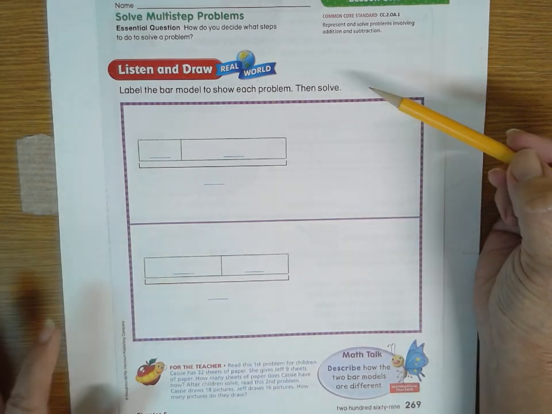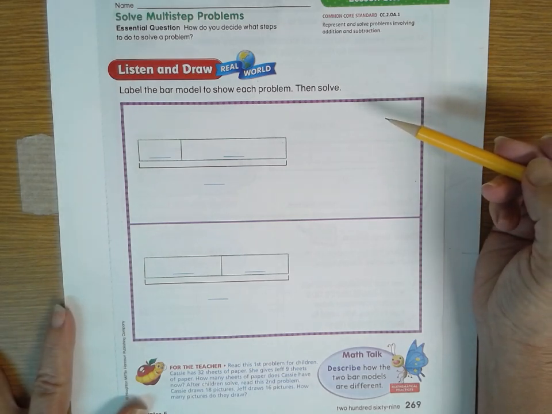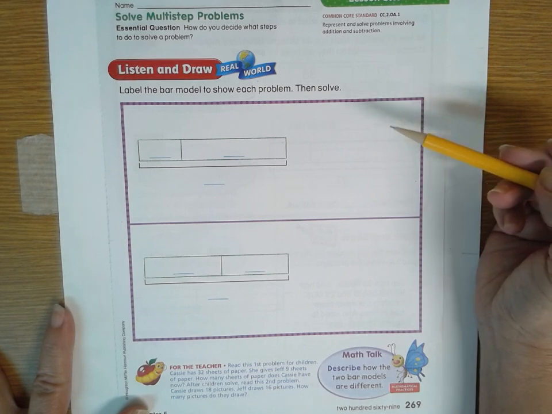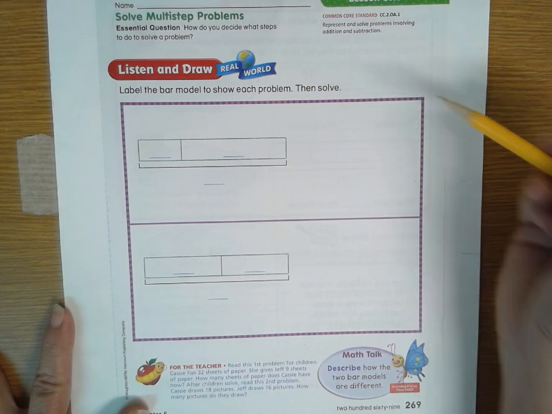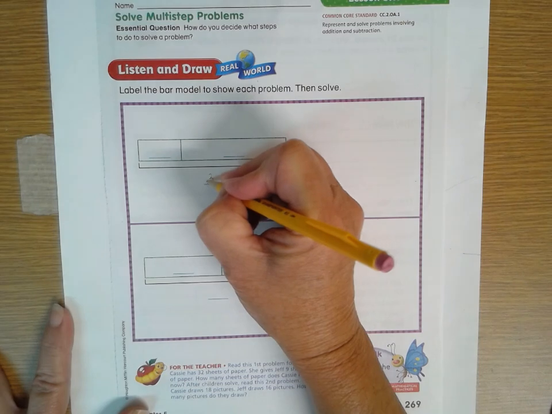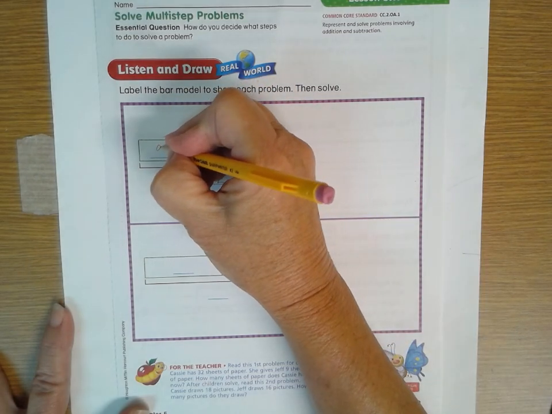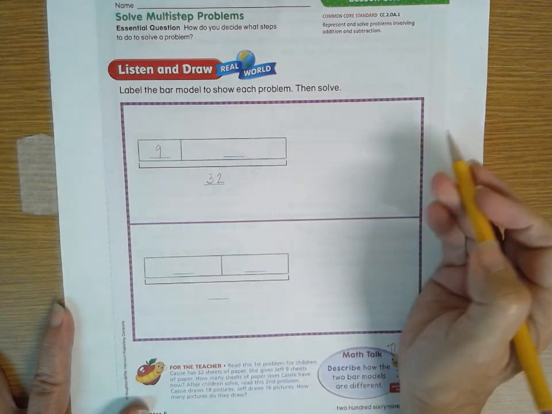Cassie has 32 sheets of paper. She gives Jeff 9 sheets of paper. How many sheets of paper does Cassie have now? So we know the total. We know that in all, Cassie has 32 sheets of paper. So we can put that down here. And out of her 32 sheets, she gives Jeff 9 of them. But she still has quite a bit of paper left. We don't know how much she has left.